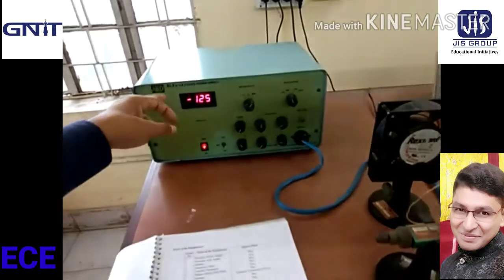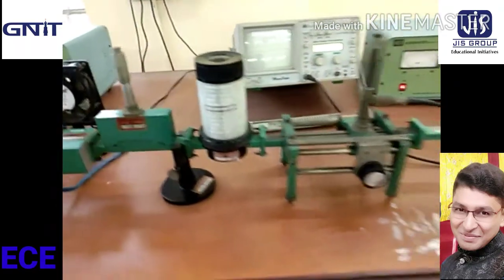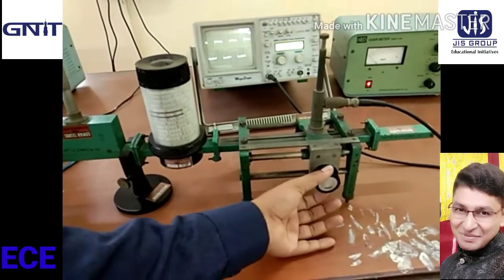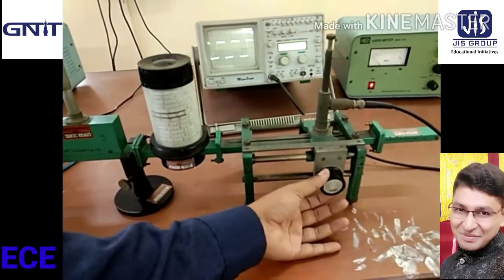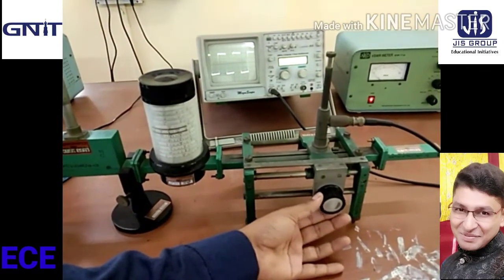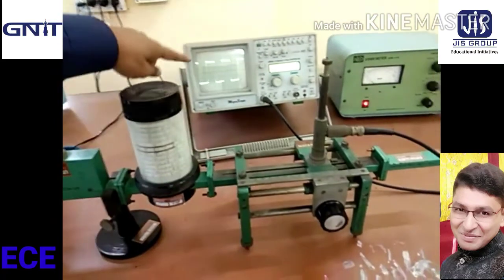Now set the power supply to maximum mode, and move the slotted section to the maximum position of the output signal. This is the maximum output signal.